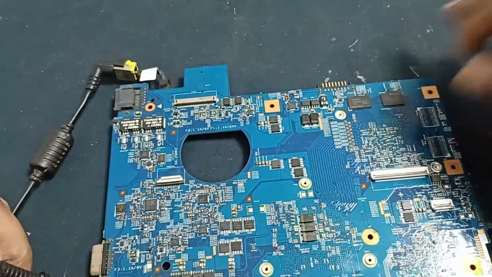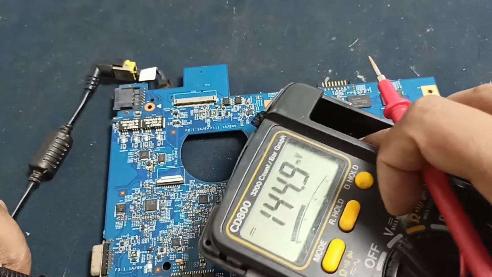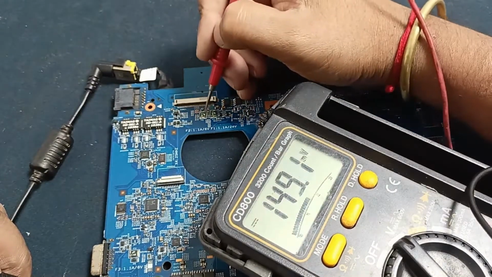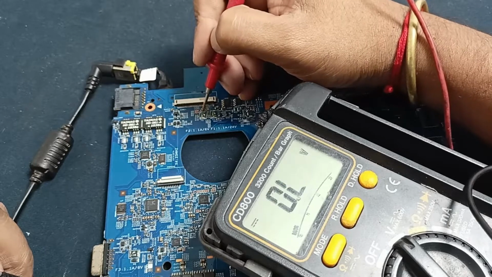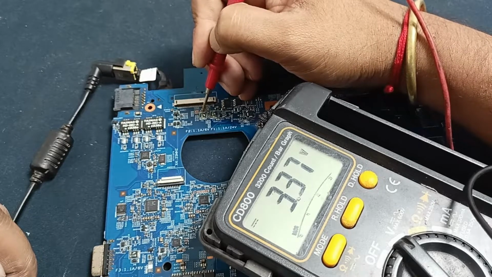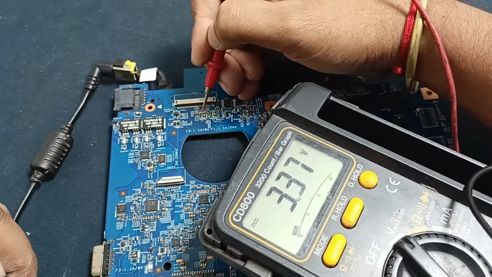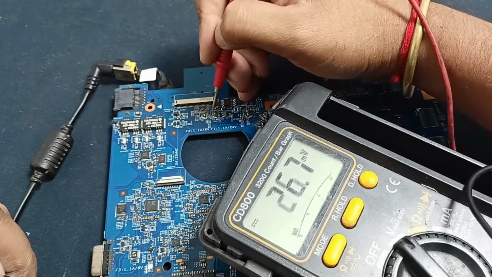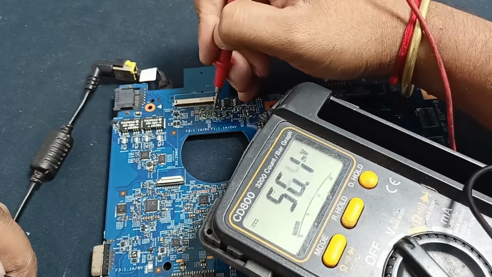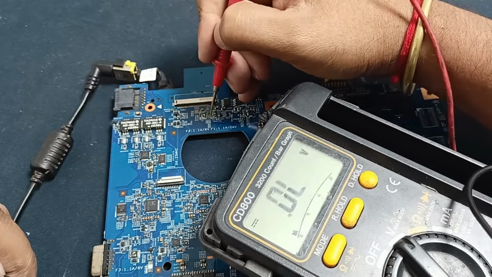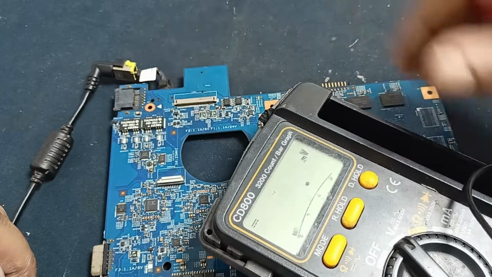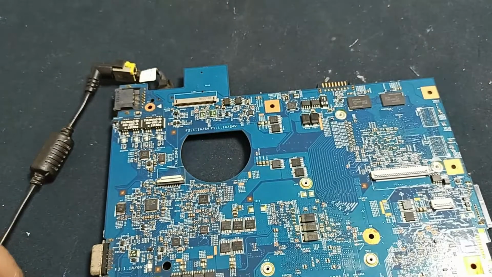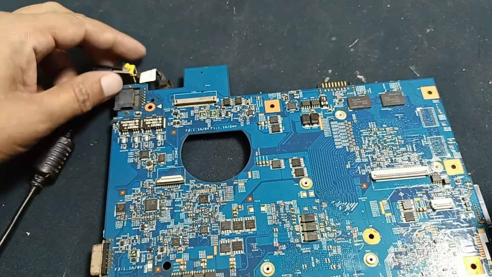And this one is F2, where 3.3 volt should be present, and 3.37 volt is available here. And this one is F1, where 18 volt, the main positive voltage, should be present. This was also okay.